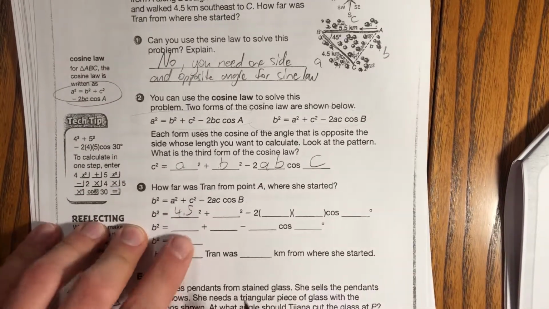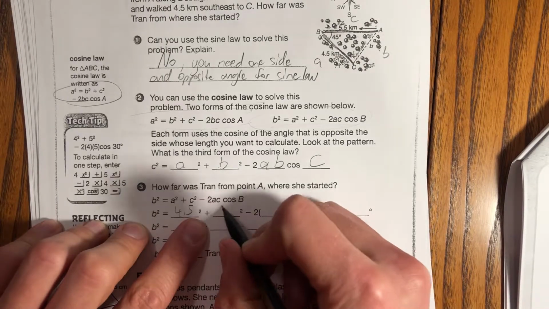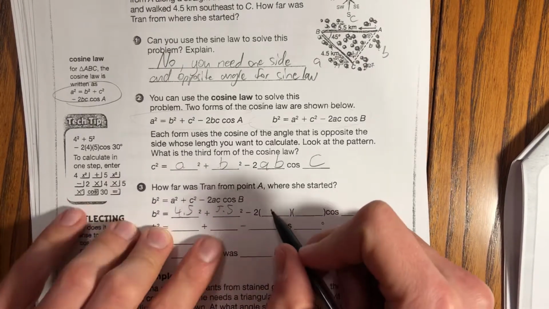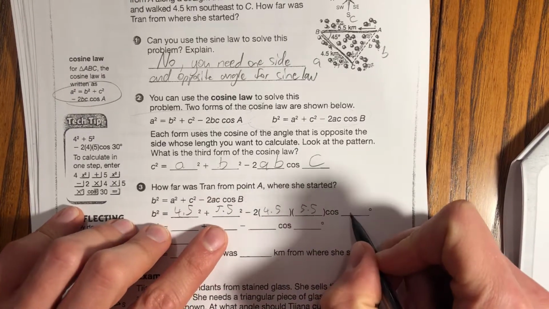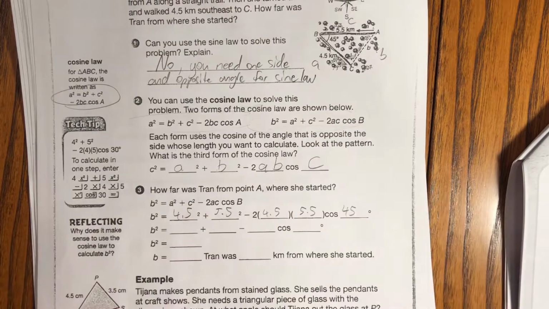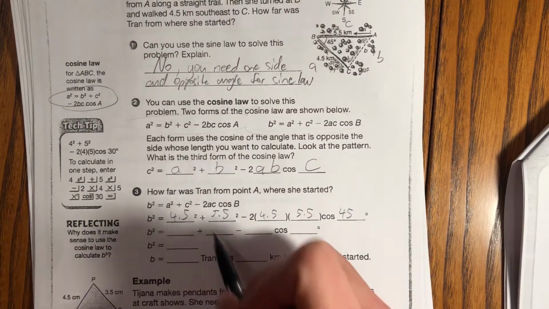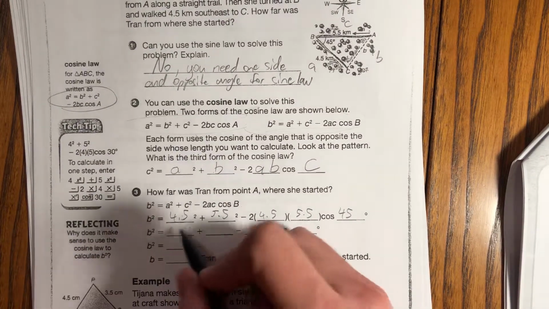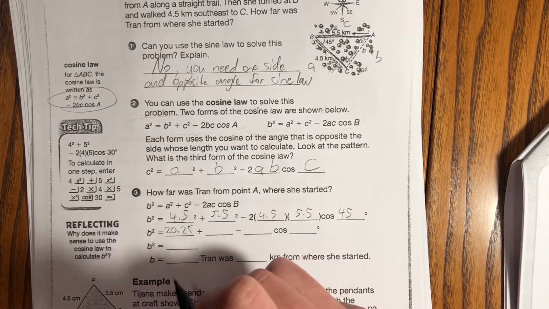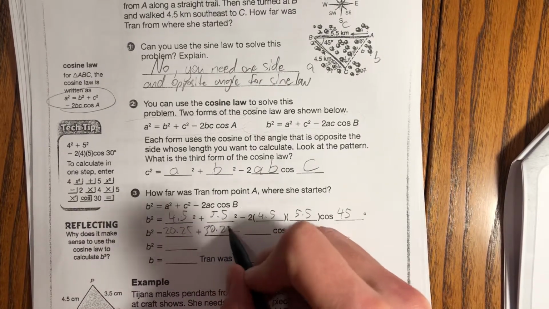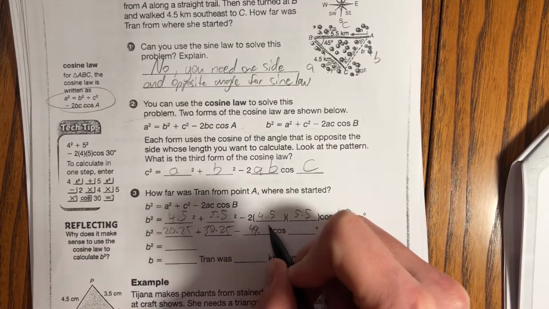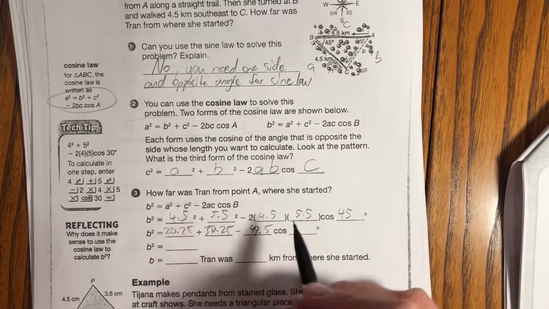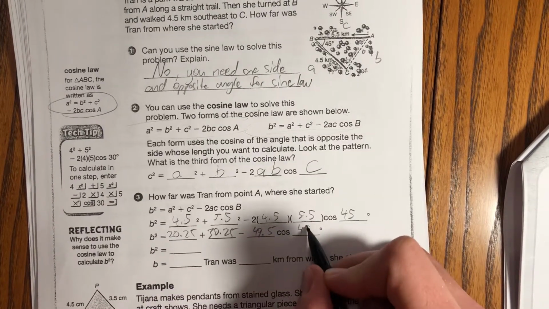So we're going to take 4.5 squared plus c, which is 5.5 squared, minus 2 times 4.5 times 5.5 times cos B, which is cos of 45 degrees. Then square root these two. That's going to be 20.25 plus 30.25 minus 49.5 if you multiply these three, and cos 45.